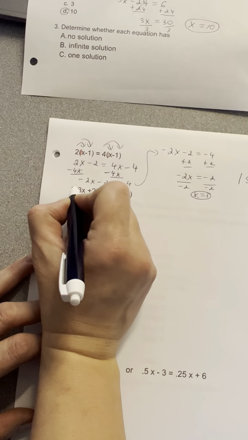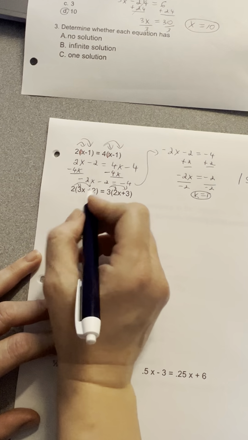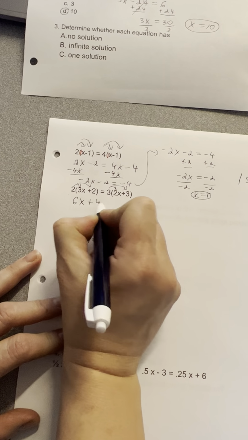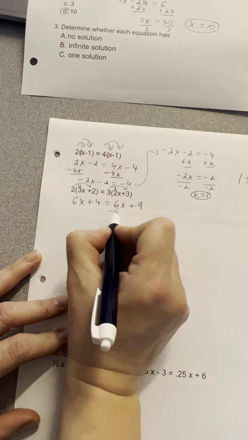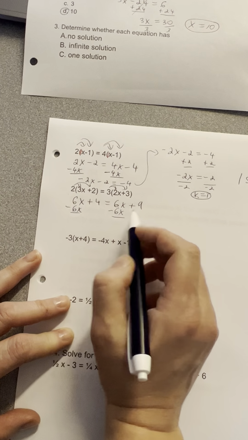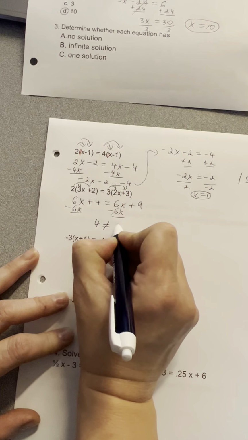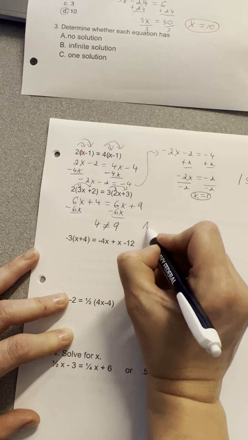All right, next one. We're going to distribute. 2 times 6x. All right, we're going to subtract these 2. So opposite operation, they both cancel. 4 does not equal 9. This means if it's not equal to each other, that means it's no solution.